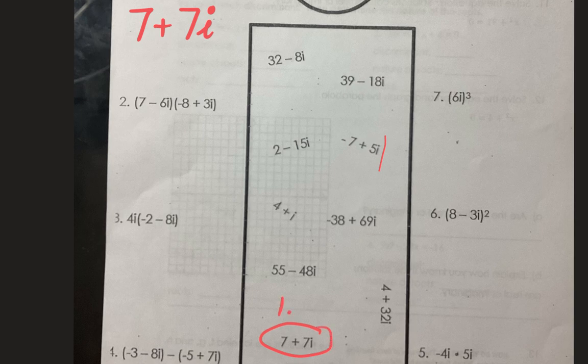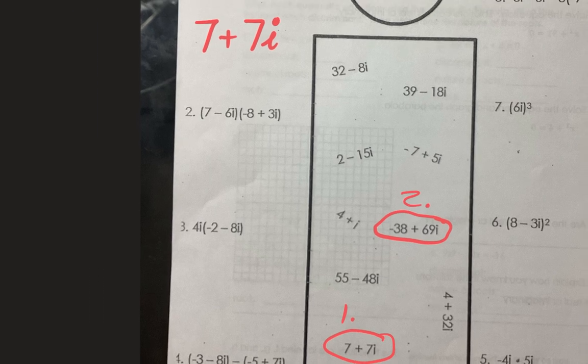And then for number 2, I'm looking for a negative 38 plus 69i. Okay, so that's number 2. Negative 38 plus 69i. As I said earlier, you don't have to circle this. I'm just doing that so we can make sure that our answers are in the answer bank.